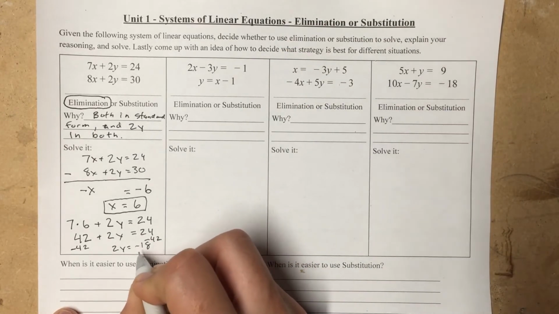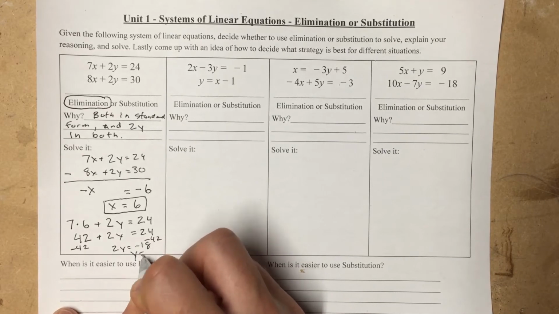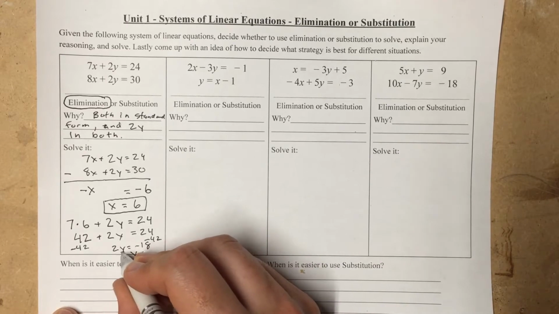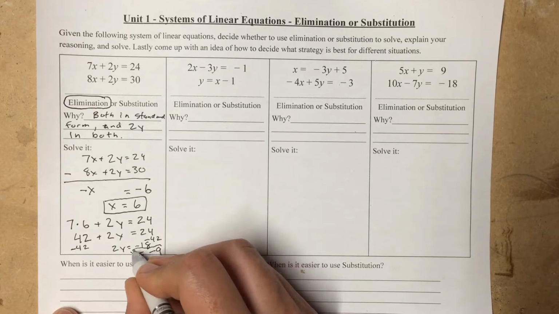So 2 times y is negative 18. Sorry, I'm running out of room, so I'll divide by 2 on both sides, and my y is going to be negative 9.